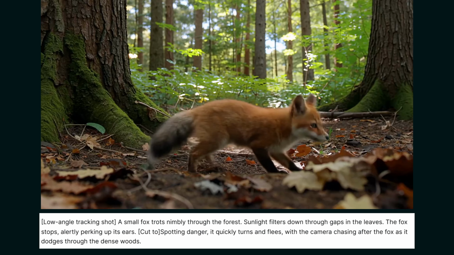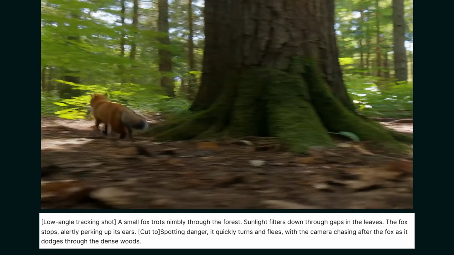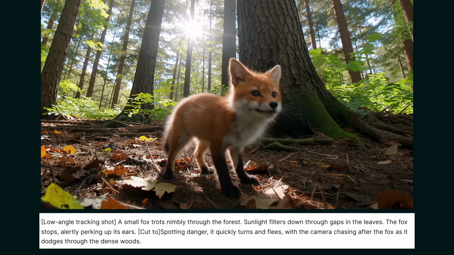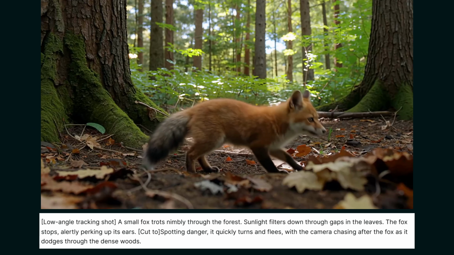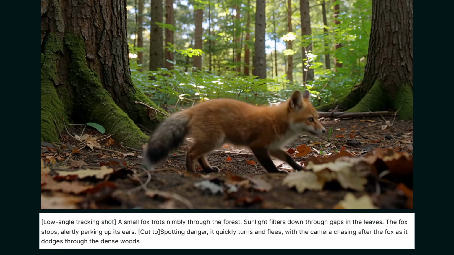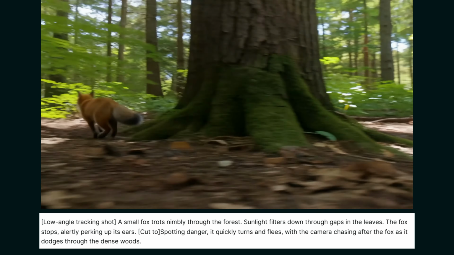So another video we have is a low angle tracking shot. A small fox moves nimbly through the forest. Sunlight filters down through leaves. You can read the entire prompt on screen and look at the video first. The fox is just walking around in the jungle, and it is really realistic. The camera shots, every part of this video looks very realistic. The trees and the background are so good.